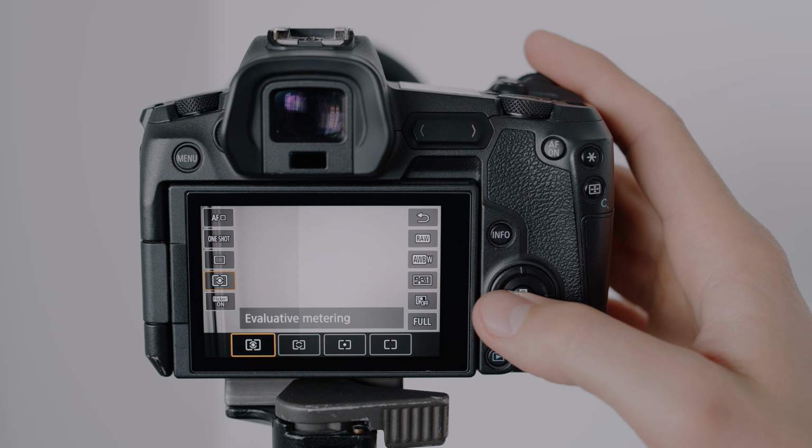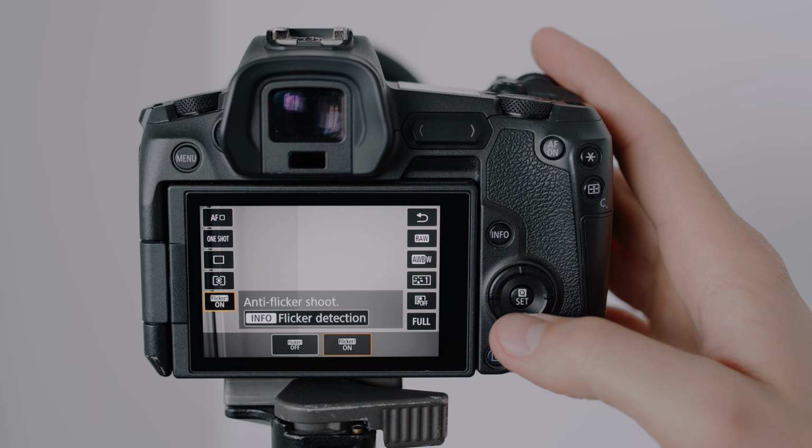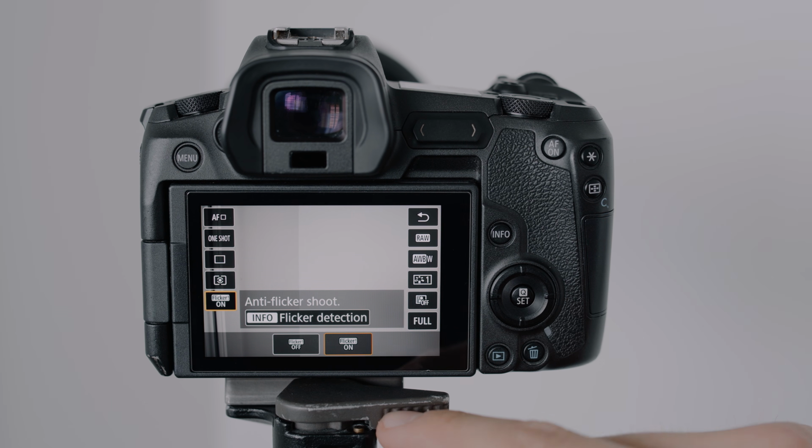Our metering mode, I have that just set to evaluative. However, I usually do all of my metering by eye. I know this camera, I've been using it for a while now. I know where to expose the image so that we get most detail. Anti-flicker shoot, I've got this set to on.